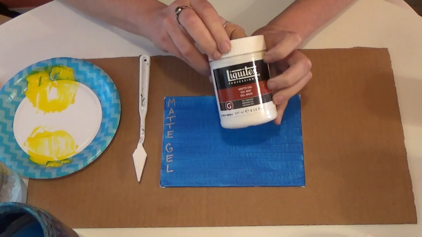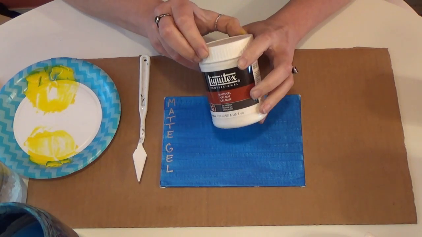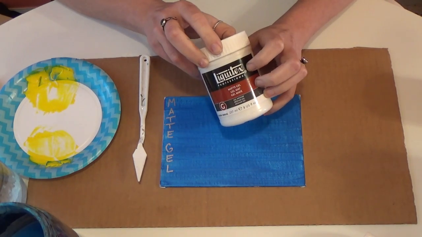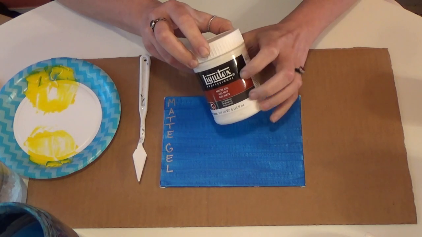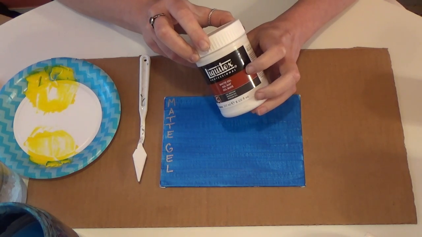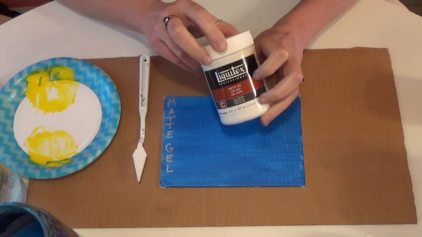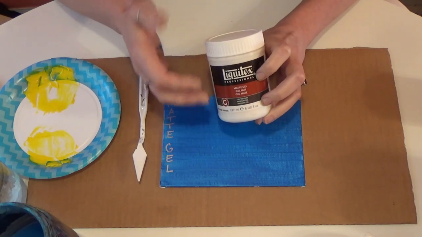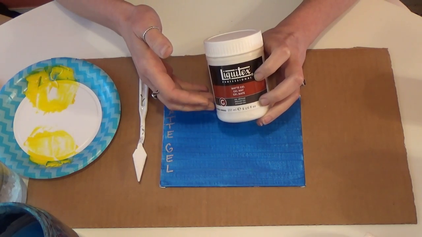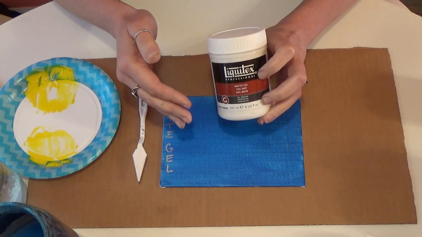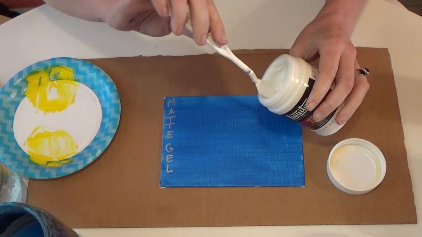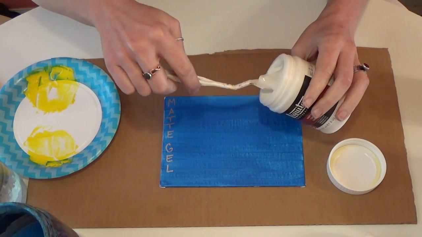The next one we're going to talk about is matte gel. Now this is very similar to the gloss gel, but it has a matte finish, but it is a little bit thicker and it's not going to make your paint quite as transparent as the gloss gel, though it will increase the transparency a little bit. You'll get more of a translucent effect. And like the gloss gel, it's going to increase the volume of the paint.